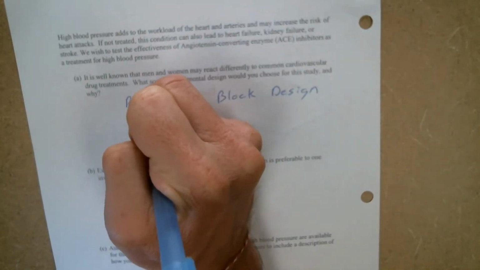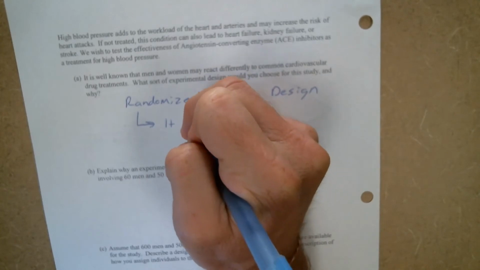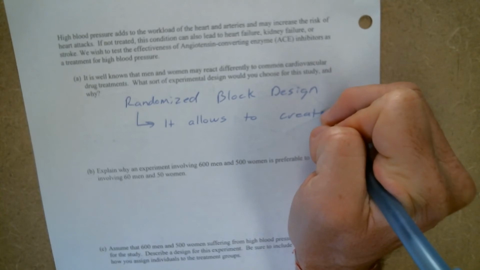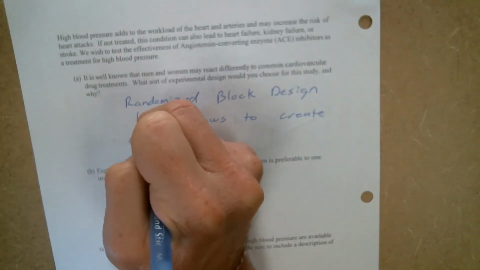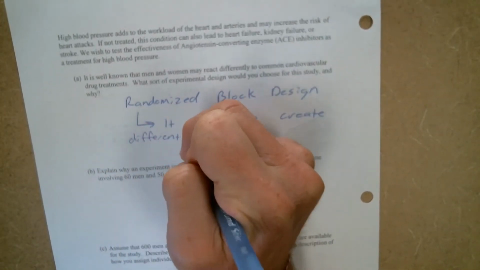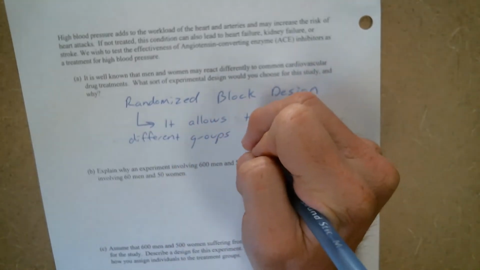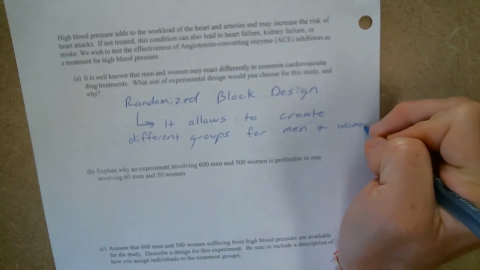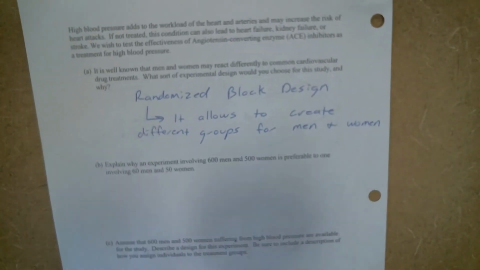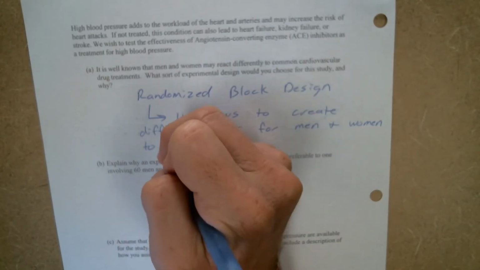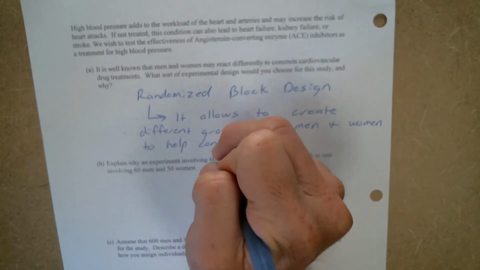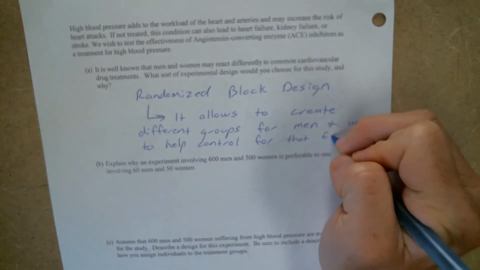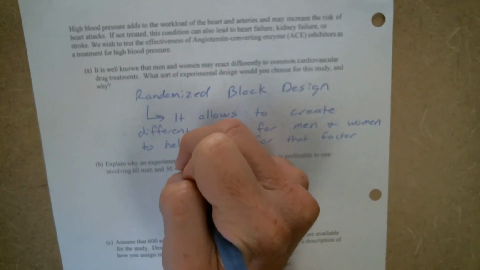And the reason we would choose it is it allows us to create different groups for men and women to help control for that factor in our results.